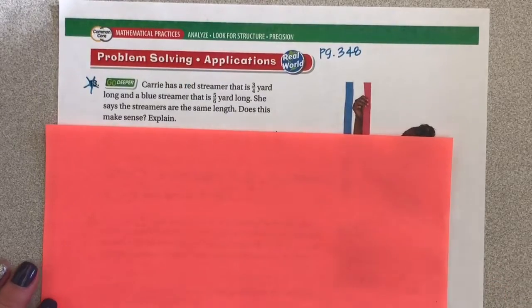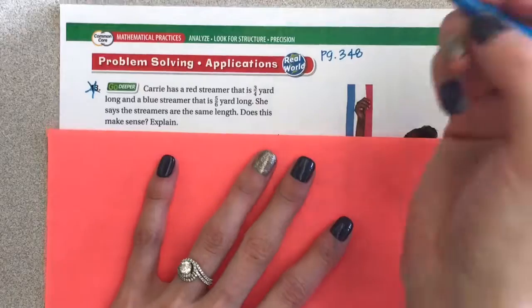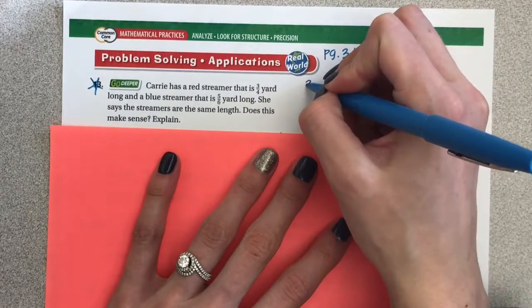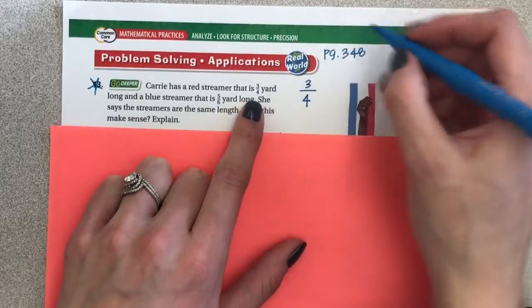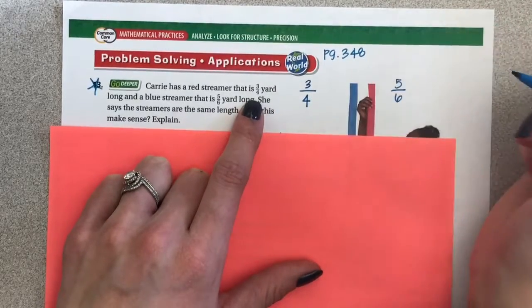So now on page 348, we have question number 13, which says, Carrie has a red streamer that is 3/4 yard long and a blue streamer that is 5/6 yards long. She says the streamers are the same length. Does this make sense? Explain. So what we want to do is make a common denominator so that we can easily compare the two streamer lengths. So we know that 3/4 and 5/6 are our two streamer lengths.